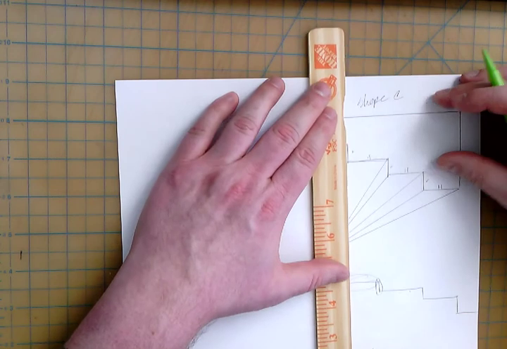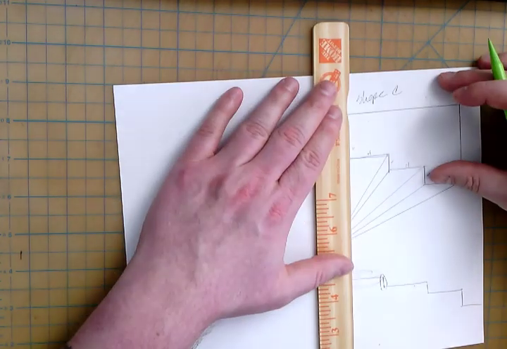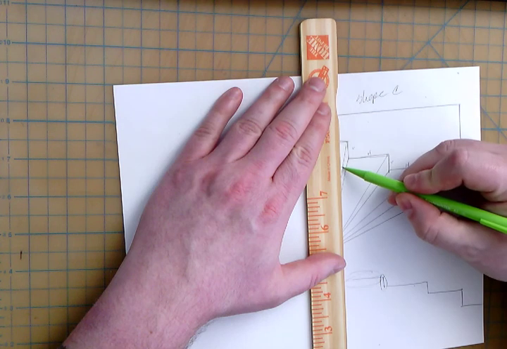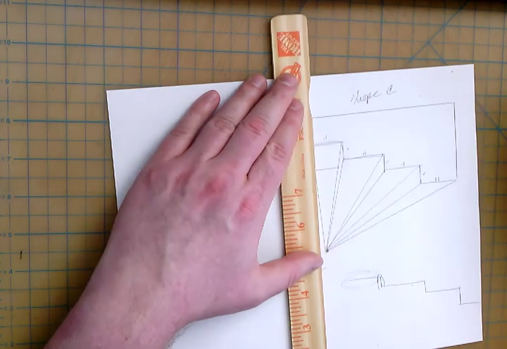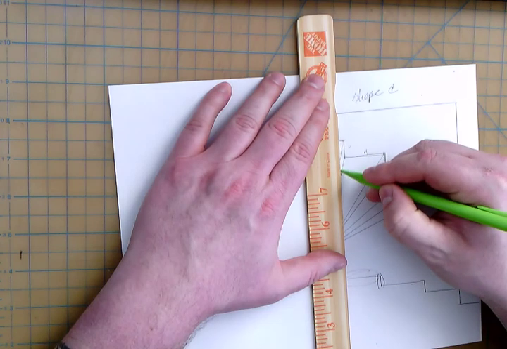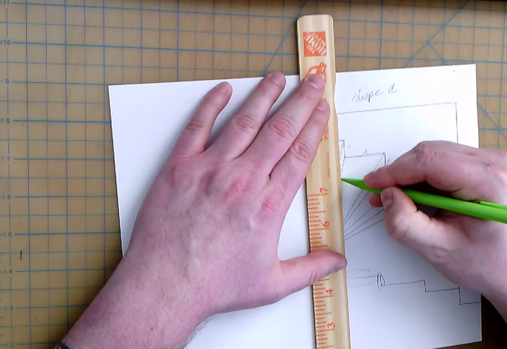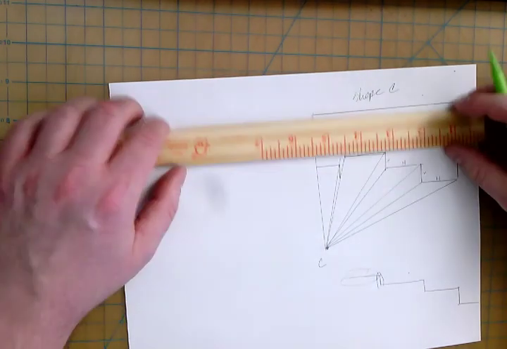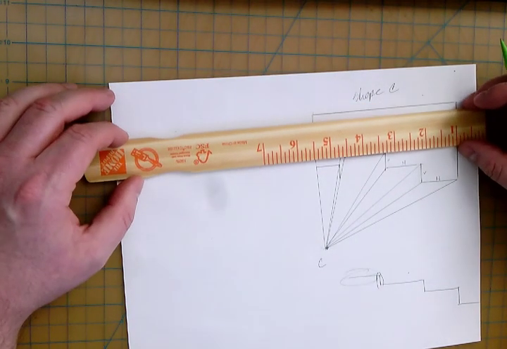So again, lining up with our previous line, scooting it over until I see that connection that we just made, right? So we're going to line that up, put a vertical line there. There you go. Next, lining up our horizontal line.